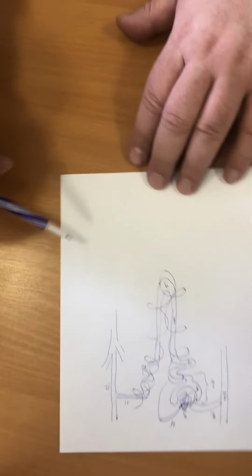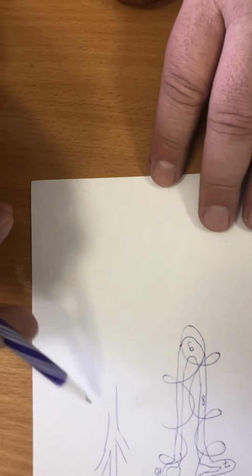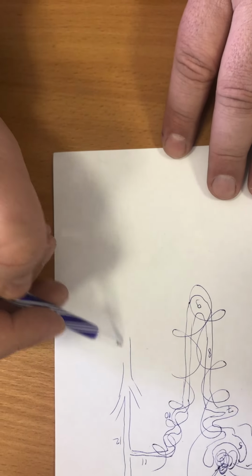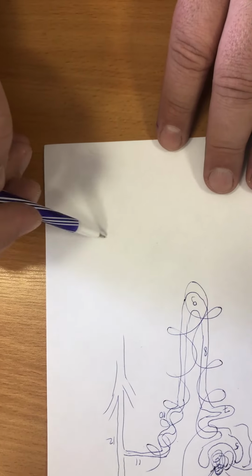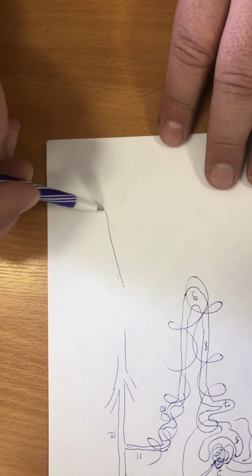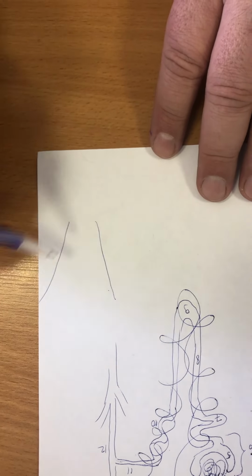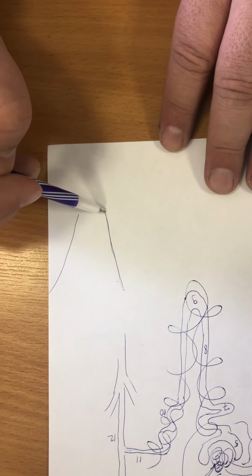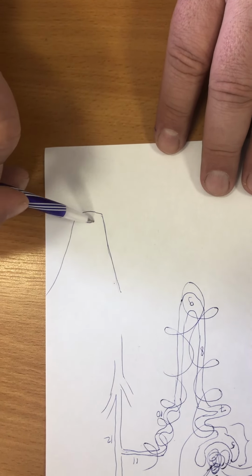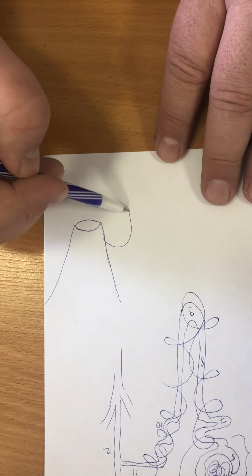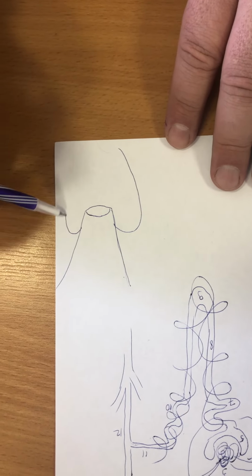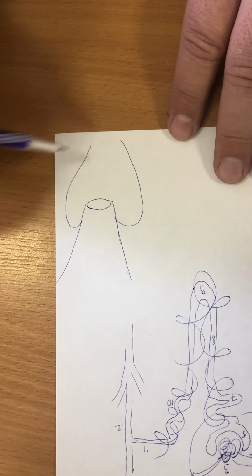Now, only for your understanding, I continue to draw the collecting tubes. They go to the apex of the pyramid, and that is calyces renalis minoris, the lesser calyces.